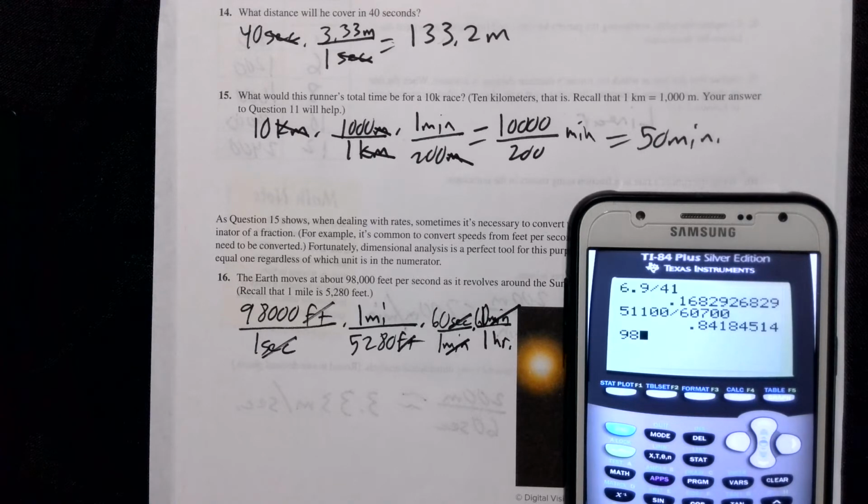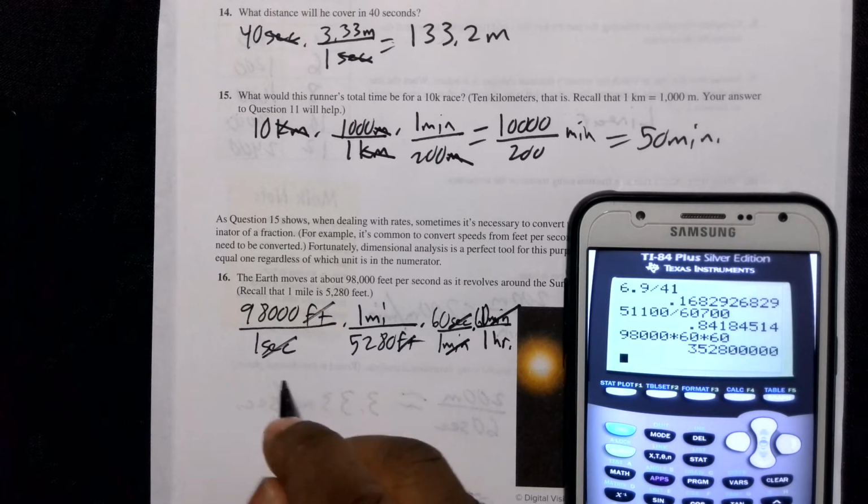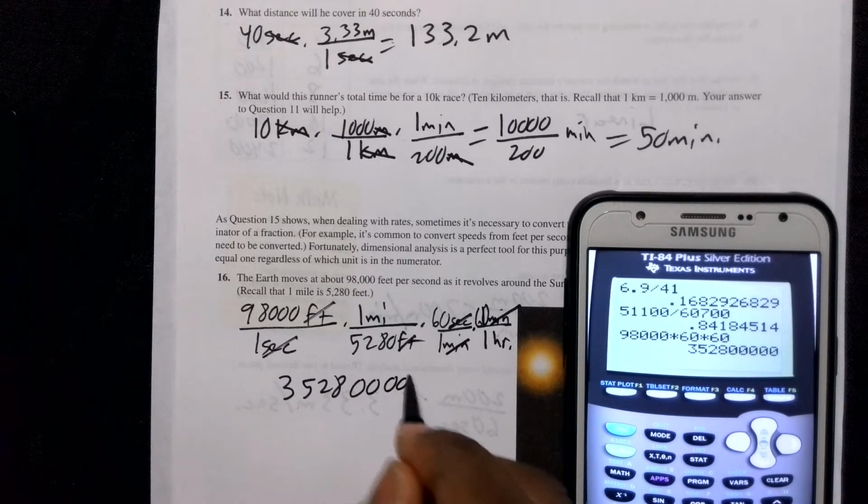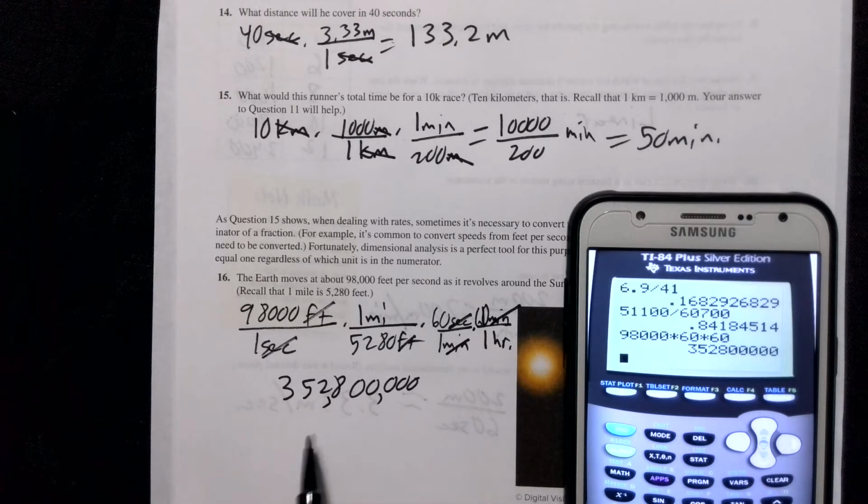So now, when we multiply this out, take my calculator here. We have 98,000 times 60 times 60. So our numerator will be a nice long number here. It'll be 352,800,000 divided by 5,280.